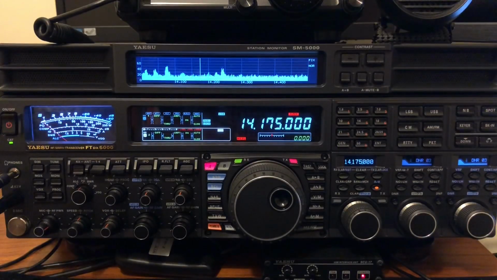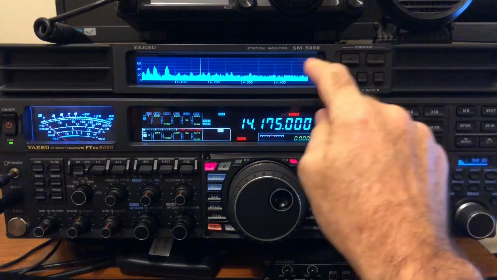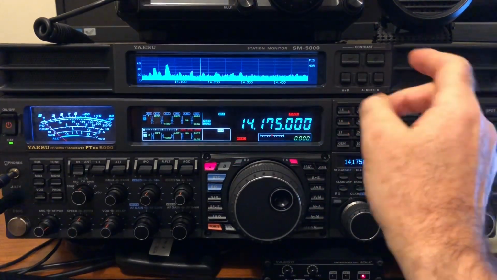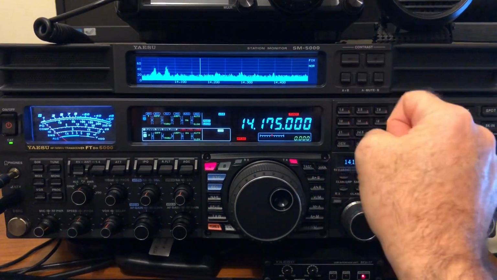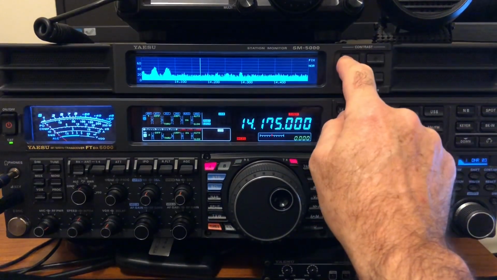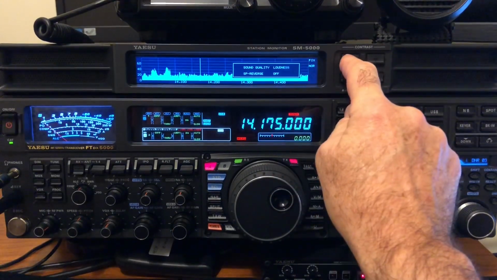Right, so here we are. I've changed frequency just to find a station we can listen to. So I left these buttons last on the sound setting, which is what you really want to do, and then you'll use these more. It's no real benefit to leave it on contrast. So if I press the left button, it'll cycle through the audio options that you've got.